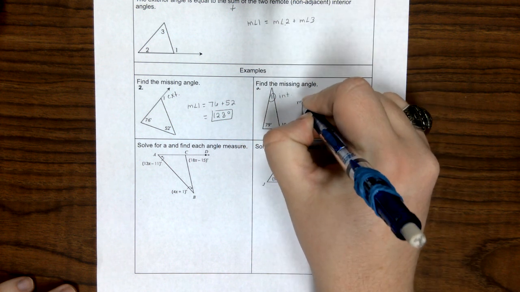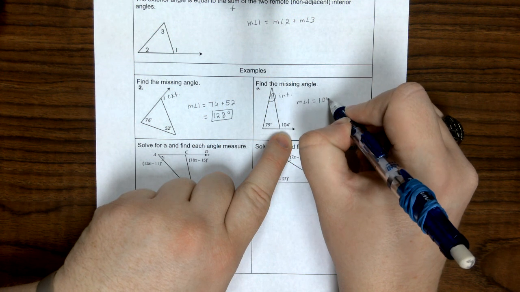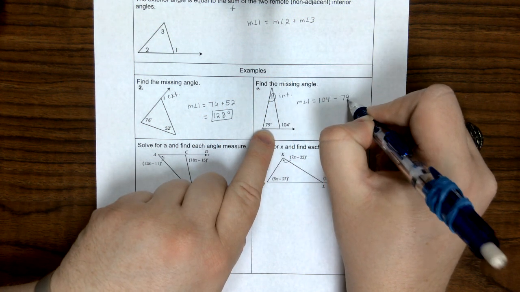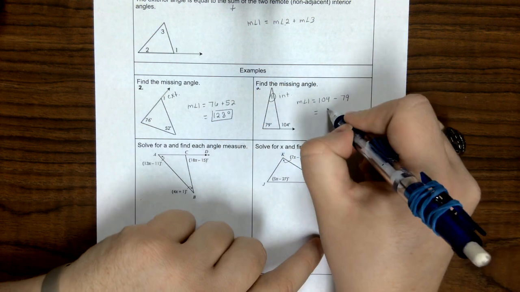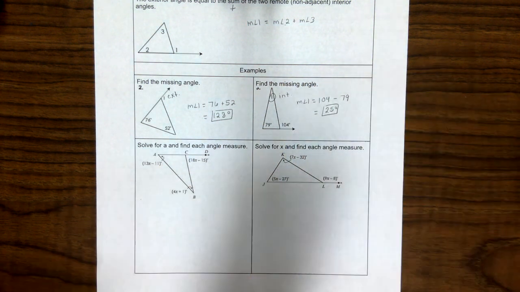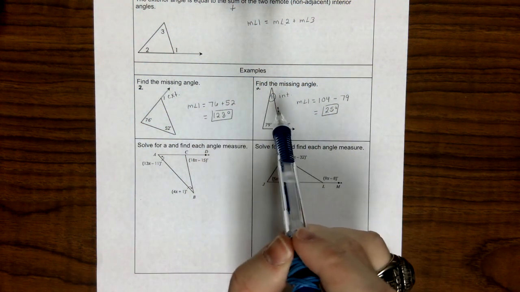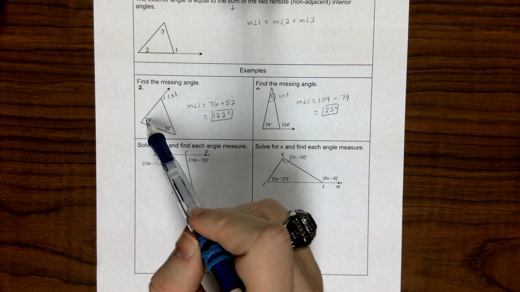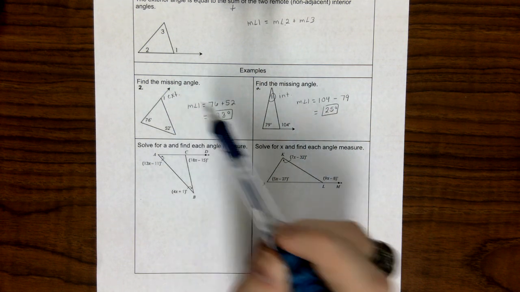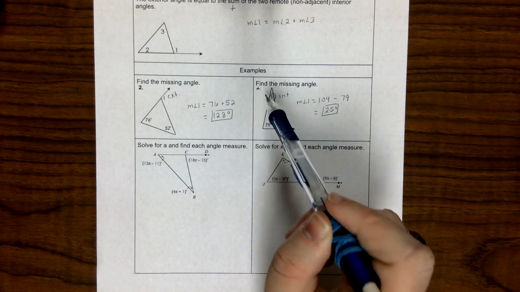And so what we'll do in this case is you take the outside, the 104, subtract the corner that you know. And that will get you the corner that you're looking for. In this case, 25 degrees. Right? This is the basic idea. You either know both corners and add them up to get the outside, or you know the outside and one corner. You're trying to find the other corner.